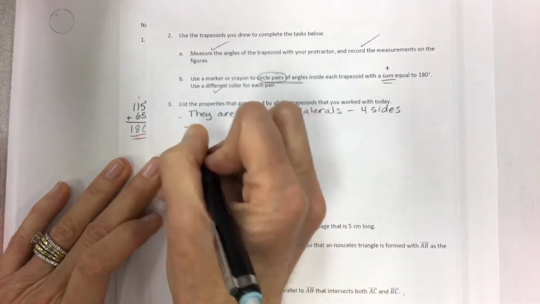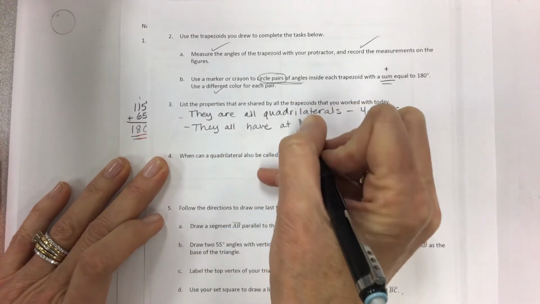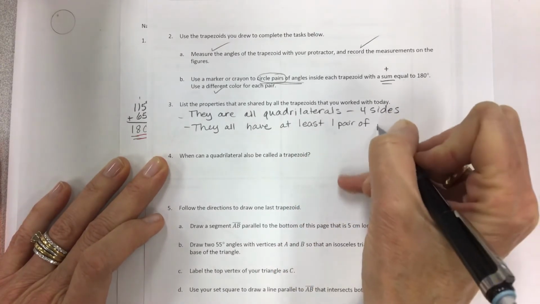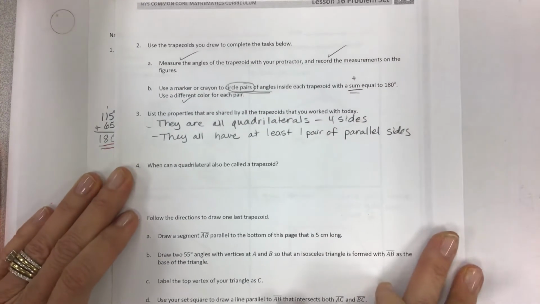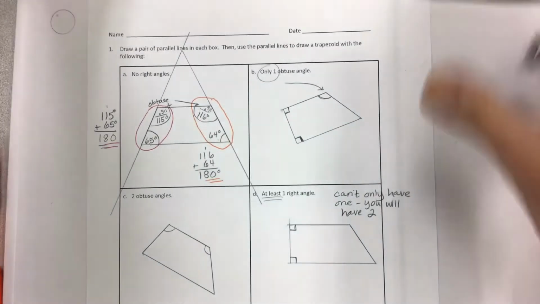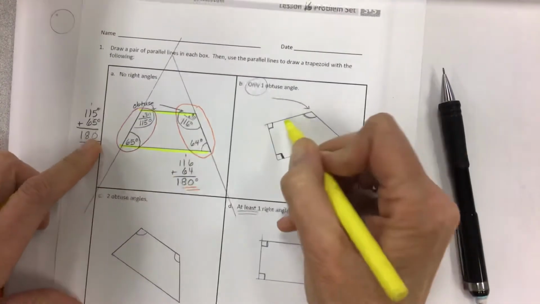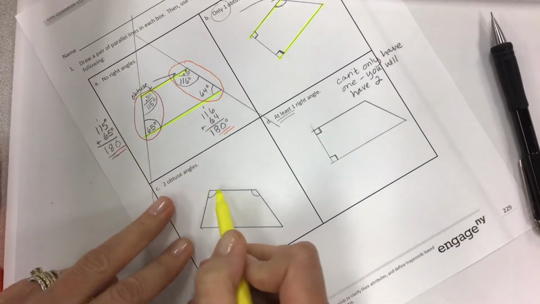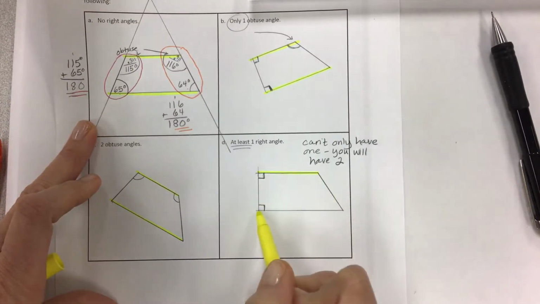What else? Well, they all have 1 pair of parallel sides. At least, at a minimum, 1 pair of parallel sides. Okay, and that is, this is parallel to this. This is parallel to this. Remember, 1 pair means you have 2 of them, like a pair of shoes.